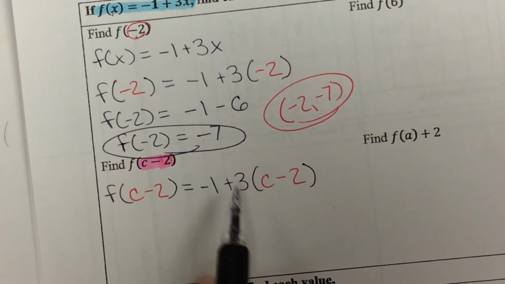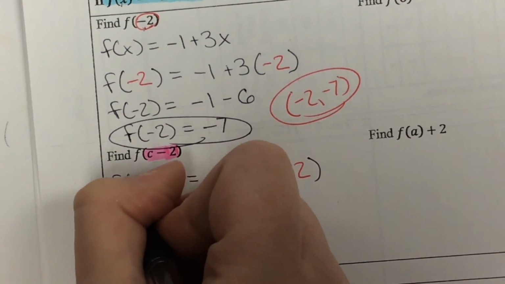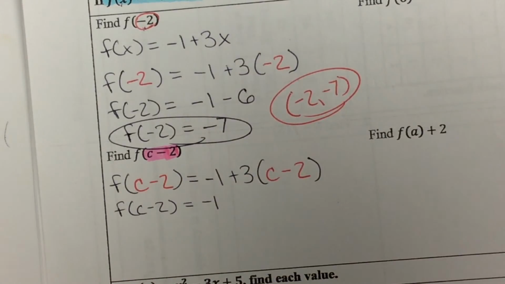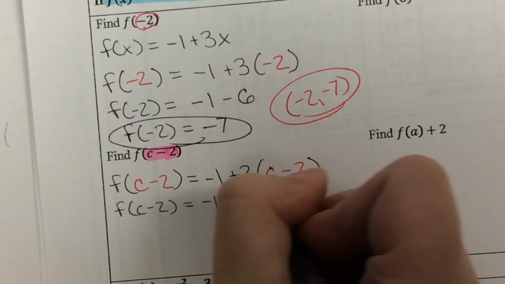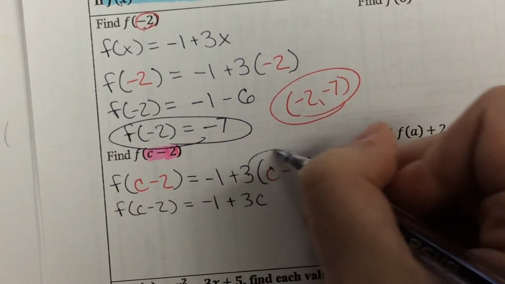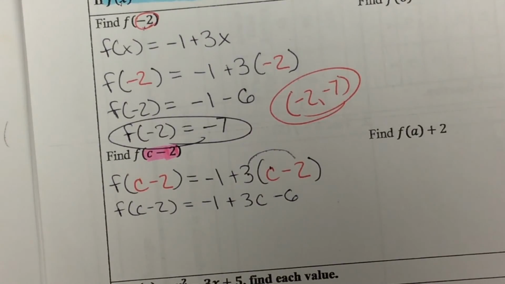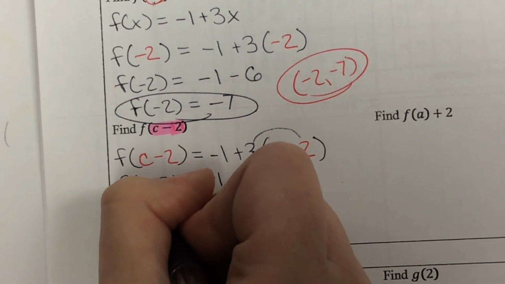Hopefully you can tell right here that we're going to have to do some distribution. So f of c minus 2 equals -1. Let's do our distribution. 3 times c, 3c, and 3 times -2, minus 6. Okay. Now let's combine like terms and get a nicer looking answer here.